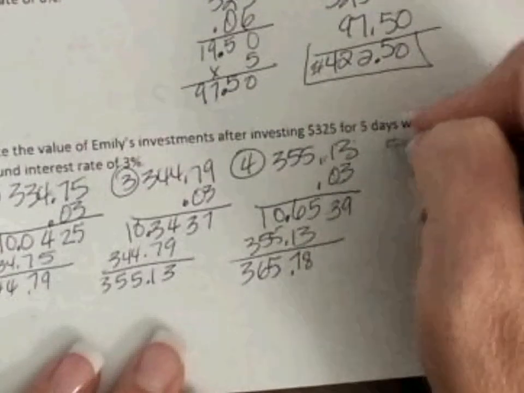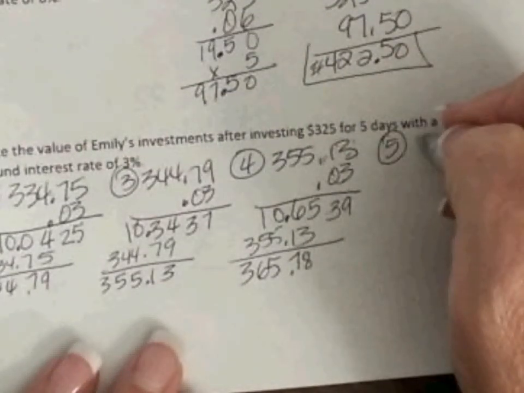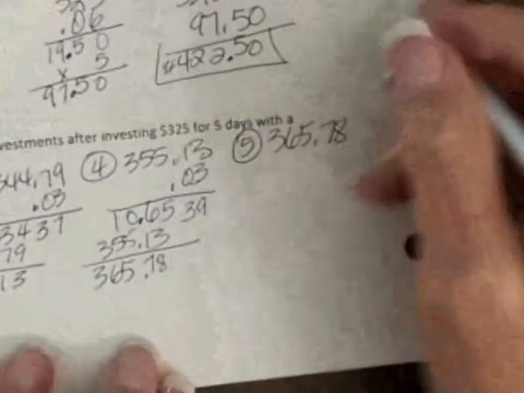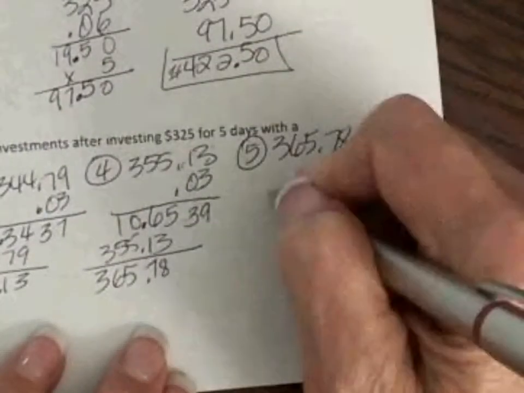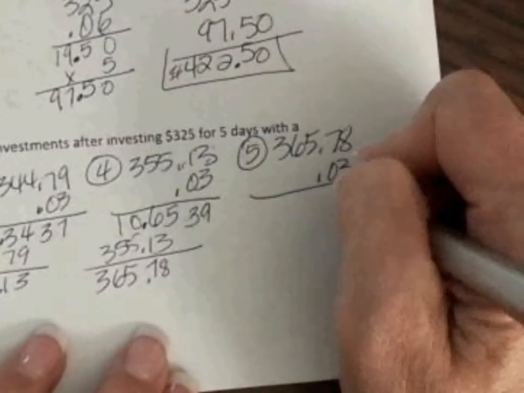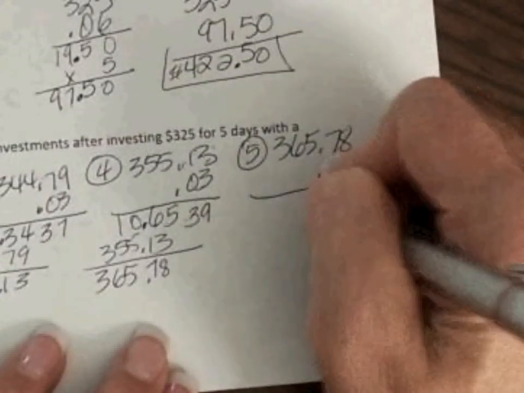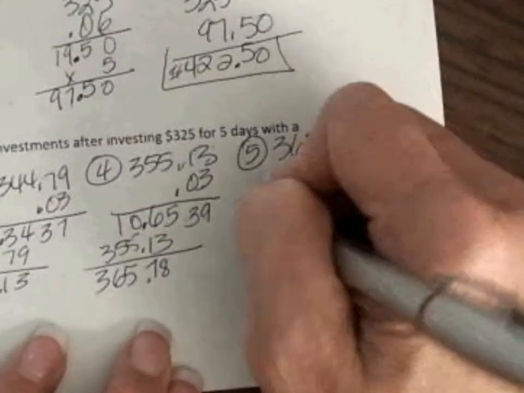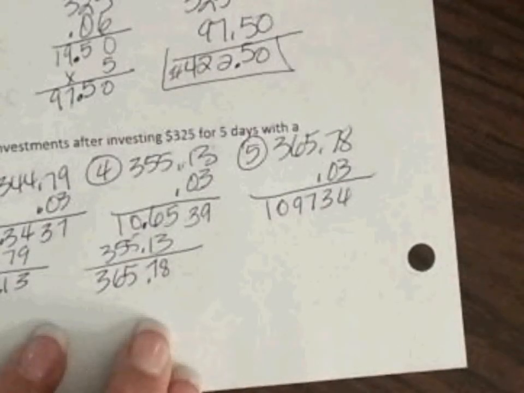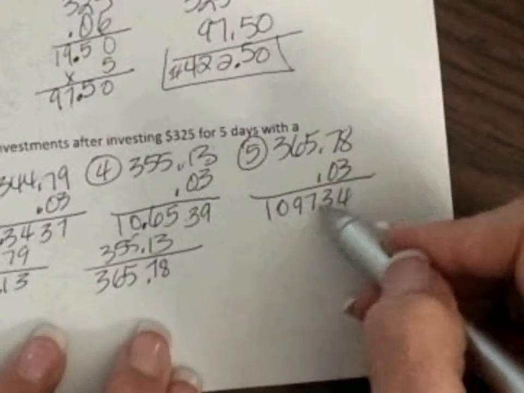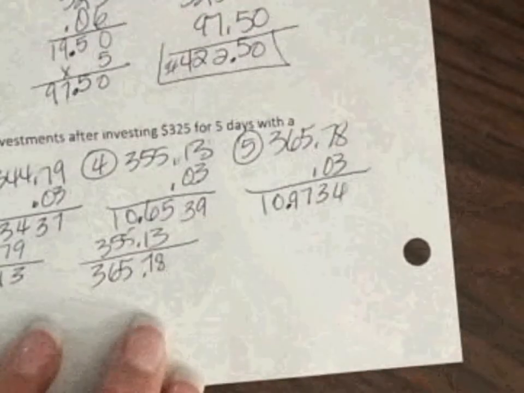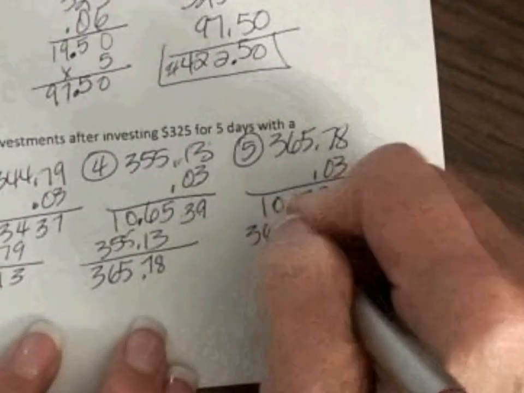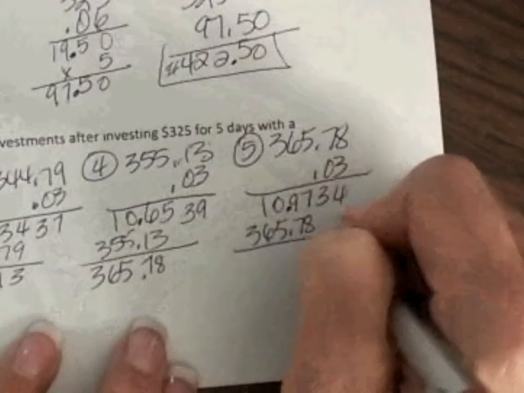So at the beginning of day 5, I have $365.78 times my 3%. I earned $10.97 today. Add it to my principal I started with.